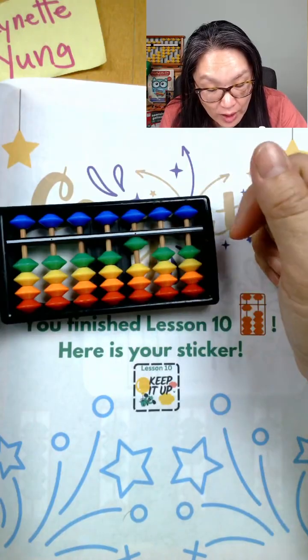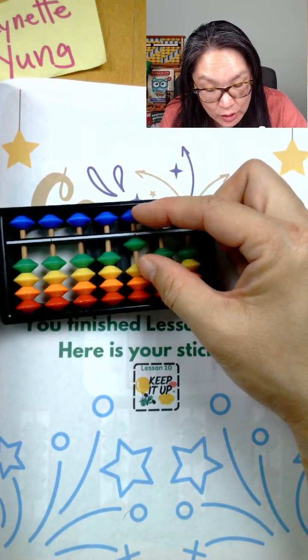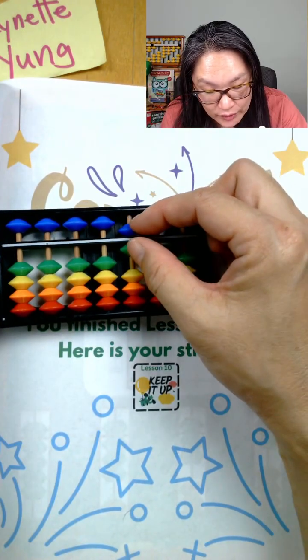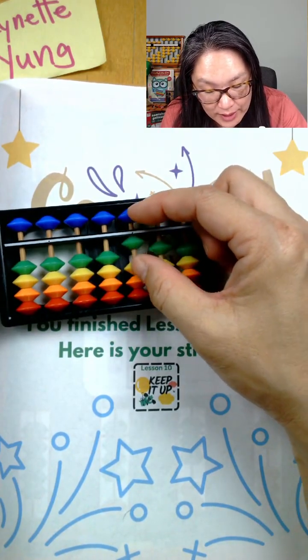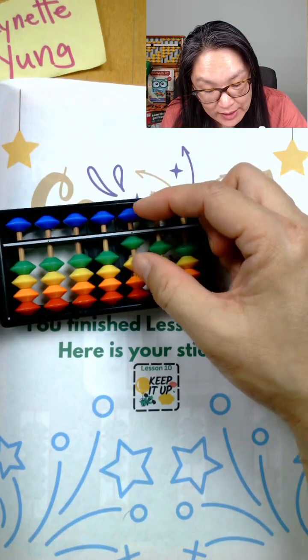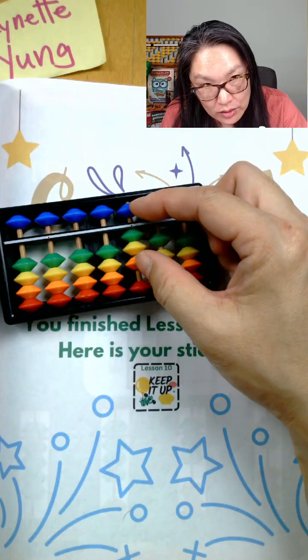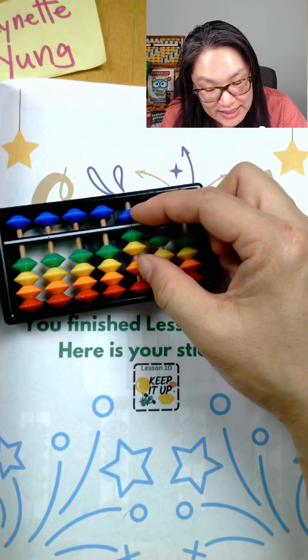So if we had 1, we could do 6, right? And notice it's 1 bead on top and 1 bead on the bottom. It's not these two all the time. It is 1 bead at the bottom. It doesn't matter which bead. So it's the same concept of adding 1. The idea is to be able to have the number sense to see the pattern.